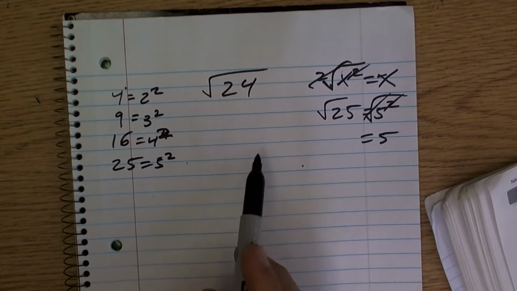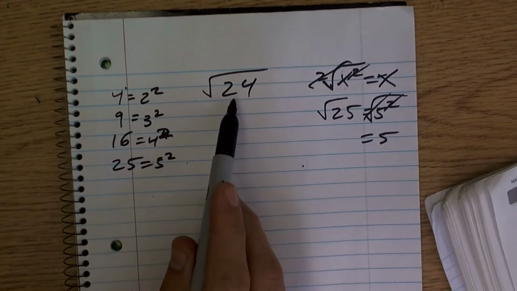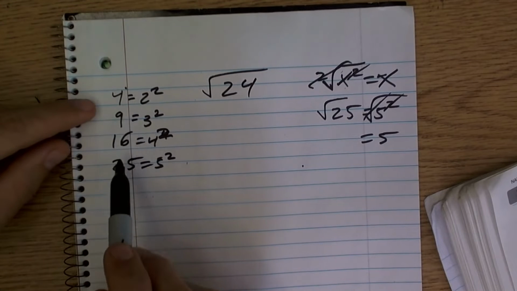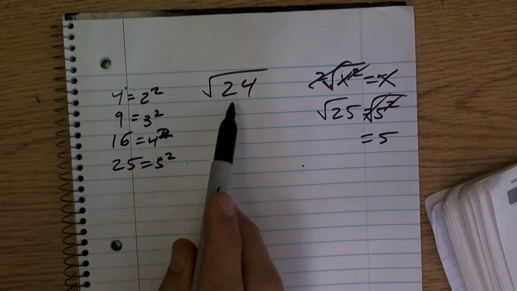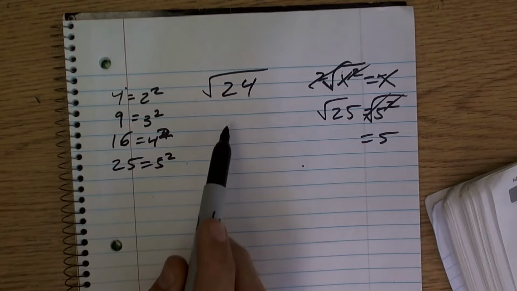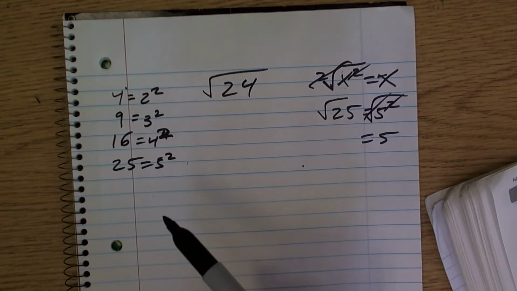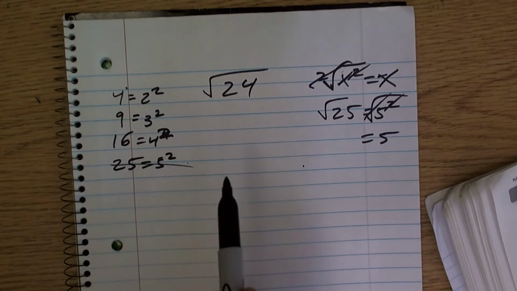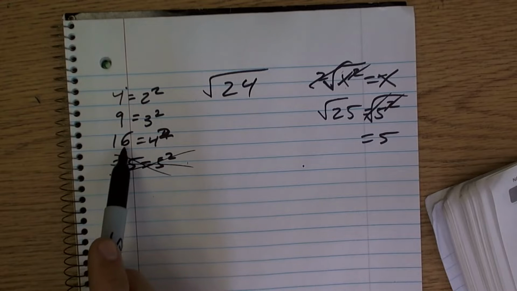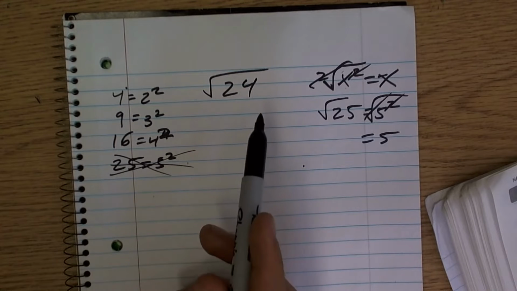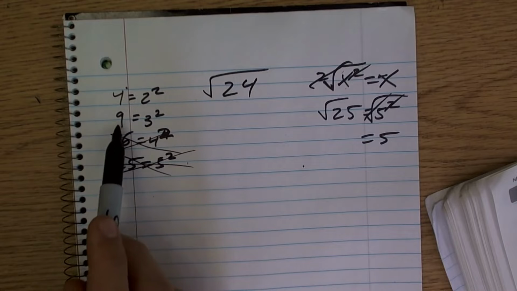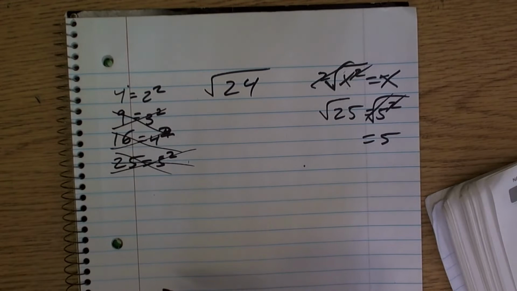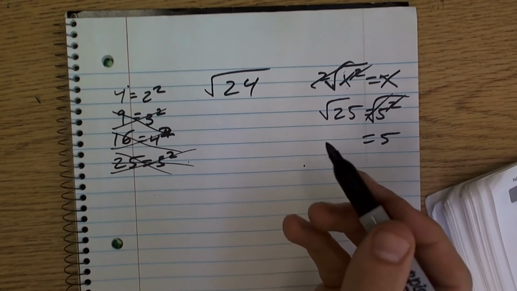So what I want to do is see, can I rewrite 24 as a multiplication of one of these square numbers and another number? So think about it. Obviously 25 does not evenly go into 24, so that's not going to work. Could I rewrite 16 as a multiple to equal 24? No, not as a whole number. Does 9 evenly go into 24? No. Does 4 evenly go into 24? Yes, it does. So 4 evenly goes in there 6 times.